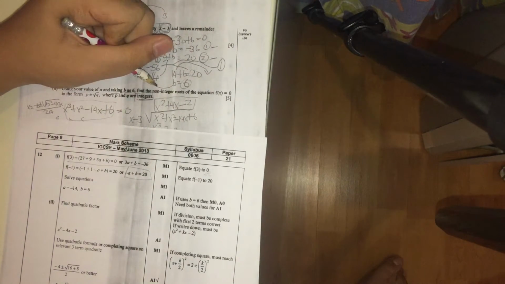We get 1 mark for this working right here. This is 1 mark, 1 mark, 1 mark. Okay, and for having these two answers right here, we get 1 mark. So 1, 2, 3, and 4 marks.